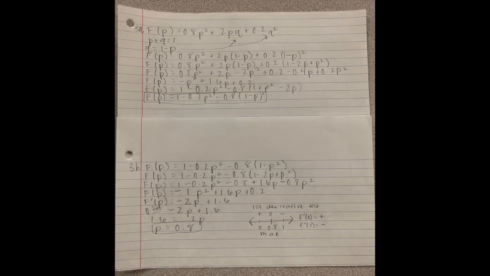To start off problem A, we'll take the original function, 0.8p squared plus 2pq plus 0.2q squared, and the equation p plus q equals 1. A little bit of algebra will get q equal to 1 minus p, and then you can plug that in for q in the original equation. So when q is plugged in, you get 0.8p squared plus 2p times (1 minus p) plus 0.2 times (1 minus p) squared.